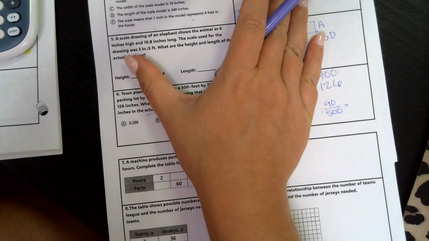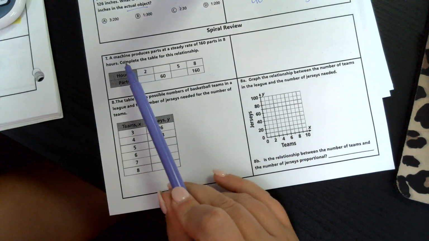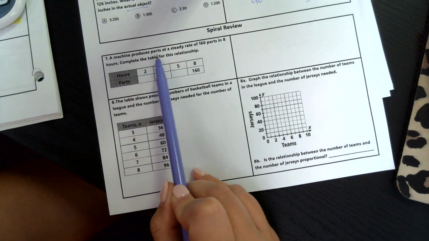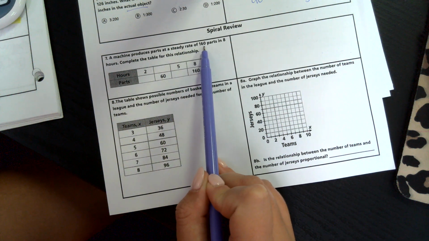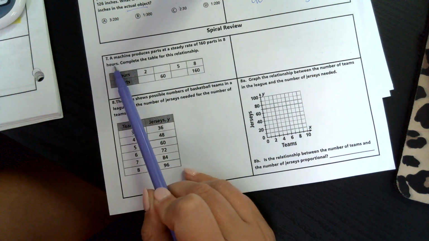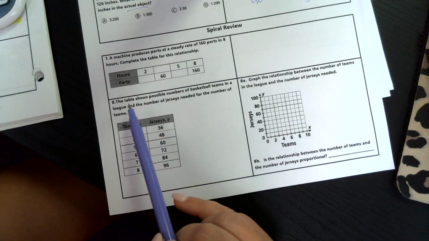Alright, so moving on into spiral review. I'm going to run through these super fast because it is a review and this video is getting kind of long. So, a machine produces parts at a steady rate of 160 parts in 8 hours. Complete the table for this relationship.